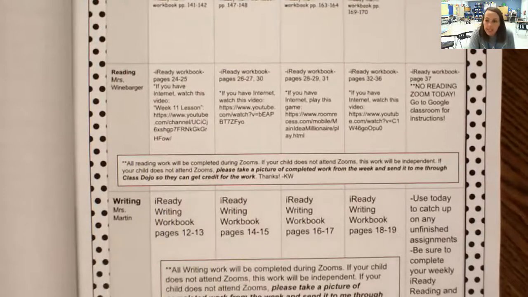So guys, I'm taking grades on all of these assignments, okay? And so your parents need to take a picture of your iReady workbook pages and send those to me on Class Dojo, okay? So once you're done with your work for the week, make sure that your parents do that so that you can get credit for that work that you're working on, okay?